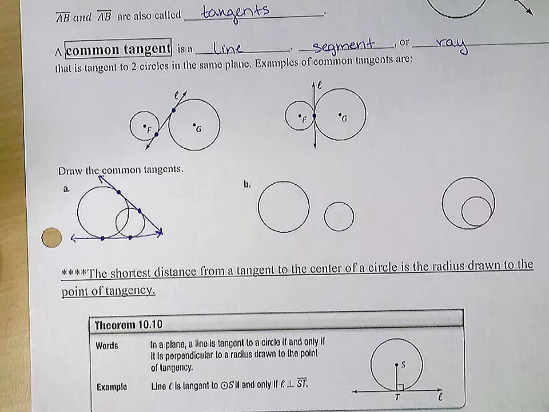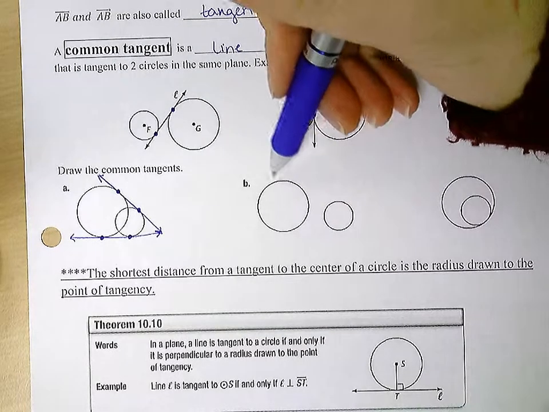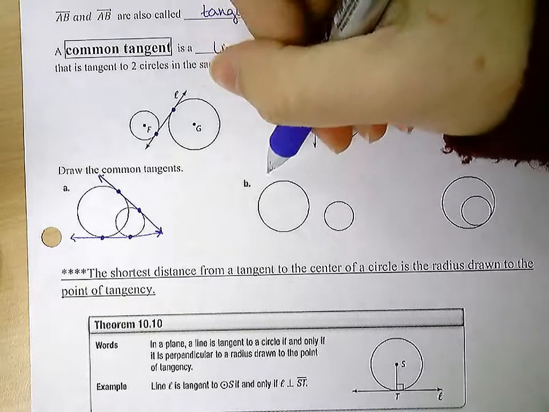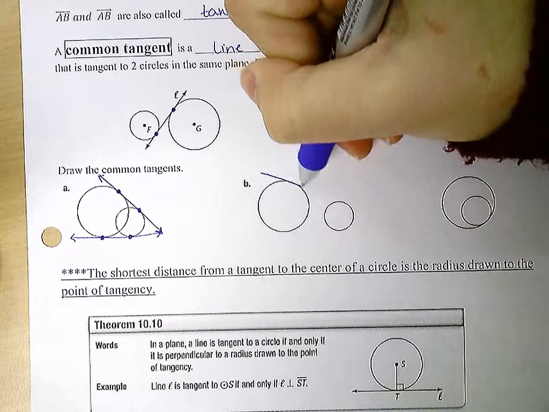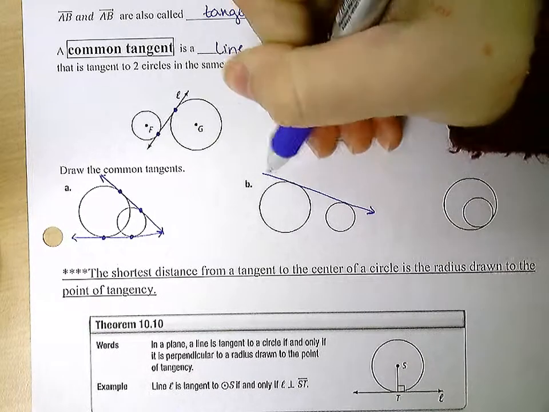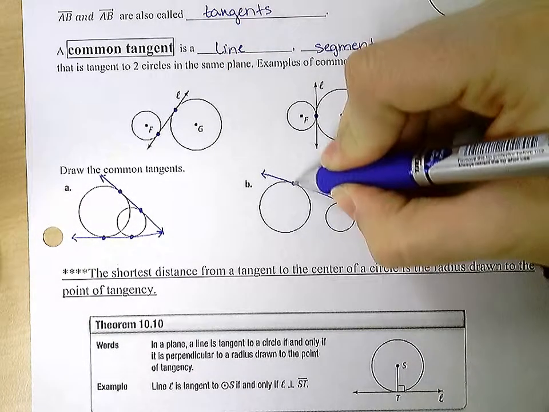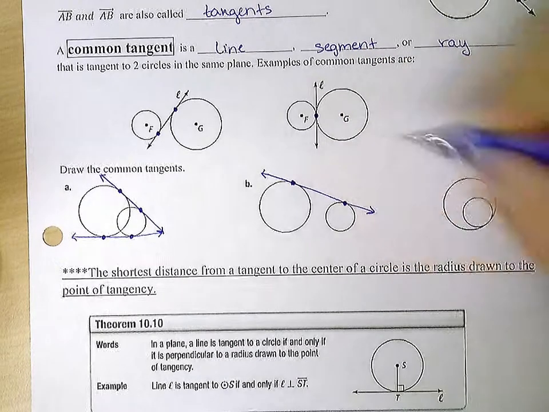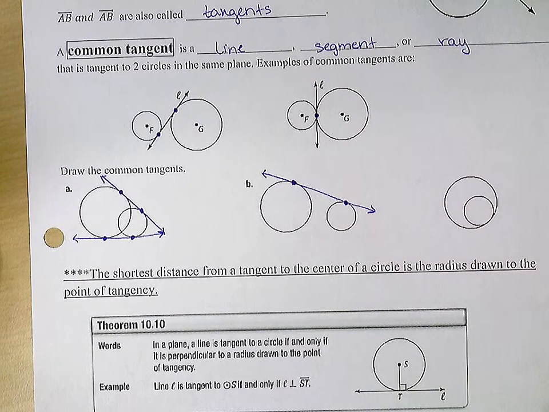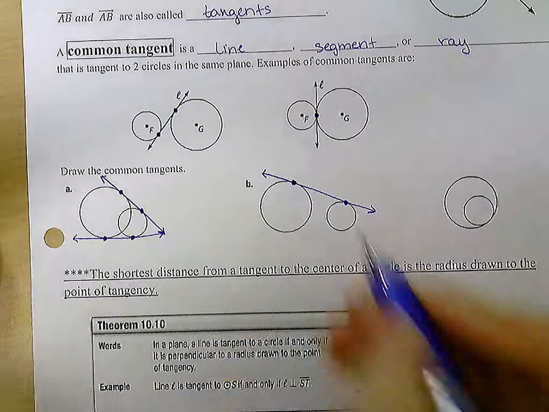Okay, letter B has four. Okay, so one of them could again be across the tops, full circle. Okay, so again, points of tangency for both of those. Where would another one be? The bottom.